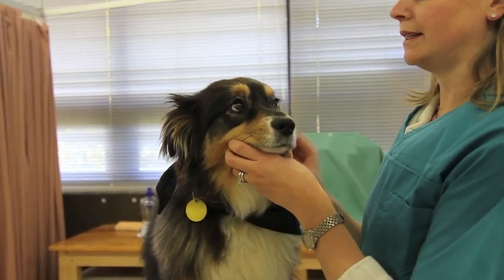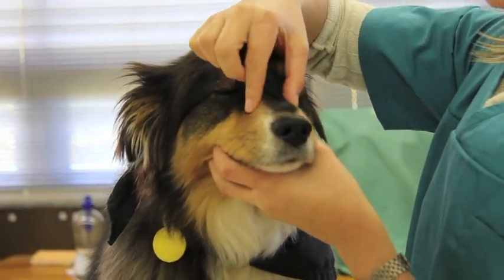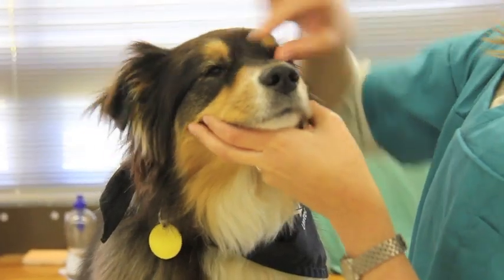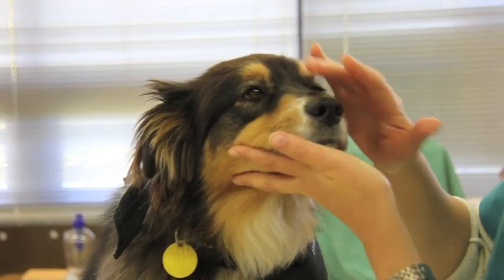We start by assessing the nose. We look for symmetry, so we look that the nostrils are symmetrical, the nose is symmetrical, that there is no discharge and no injuries. That's all clear here.